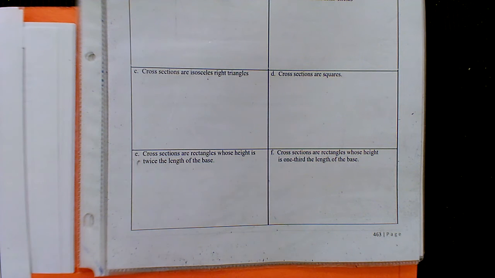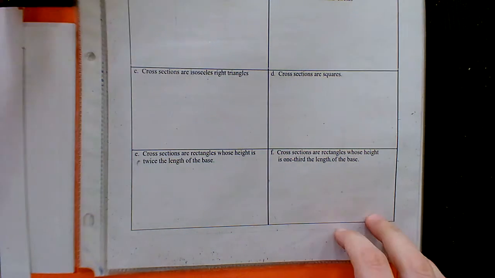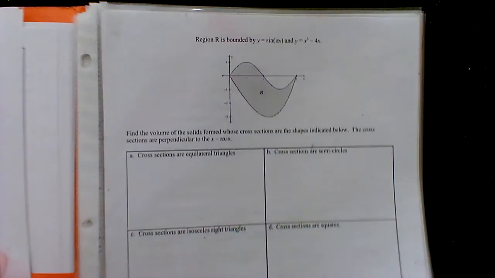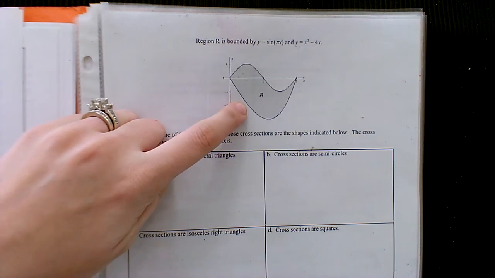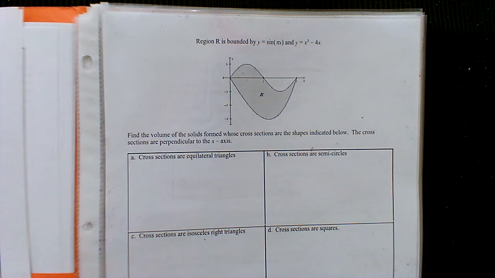All right. So yesterday we were looking at the volume of an object that has an area as its base. For instance, at the top of the page we have this area of R, and we're trying to figure out what the volume of the solid would be if we had particular shapes as our cross sections. Like we would cut it and open it up and take a look at the shape that we have.